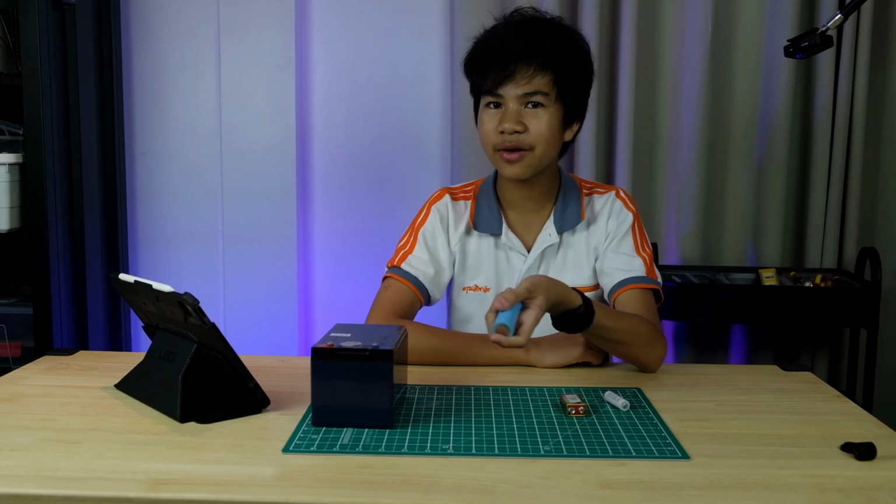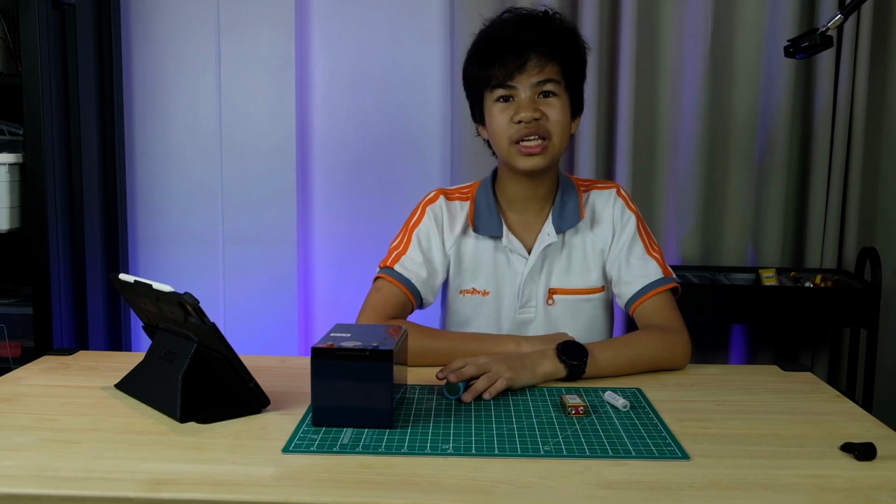So the next type is lithium. Lithium is very lightweight for the capacity. We said earlier that LiPo gives more weight savings and lithium-ion gives more space savings.